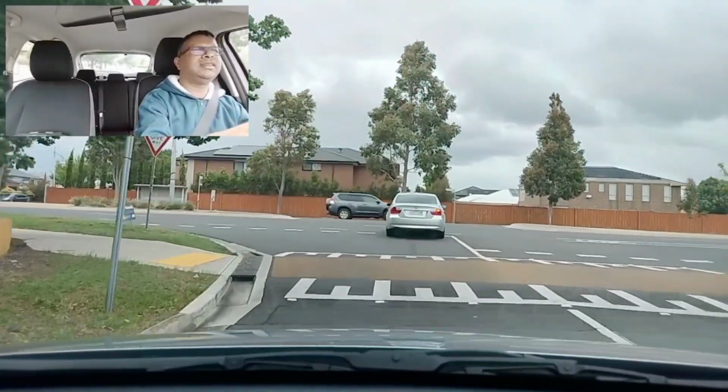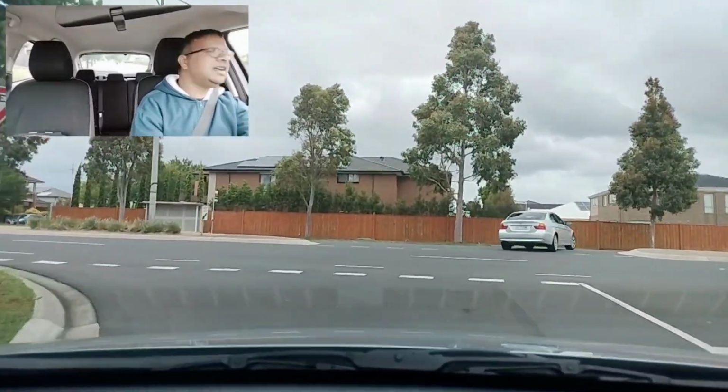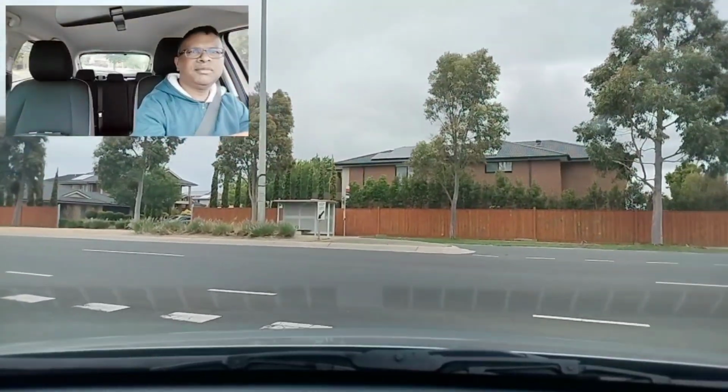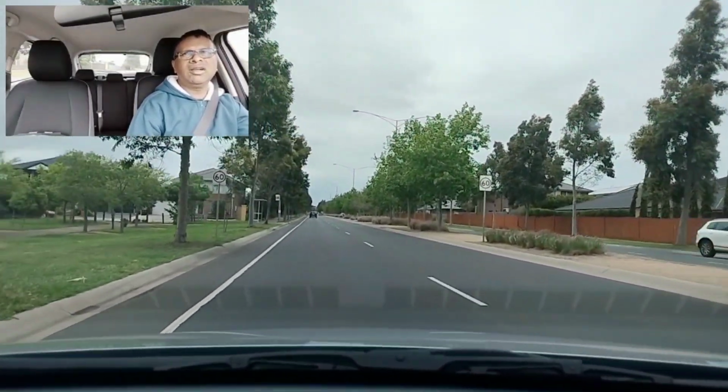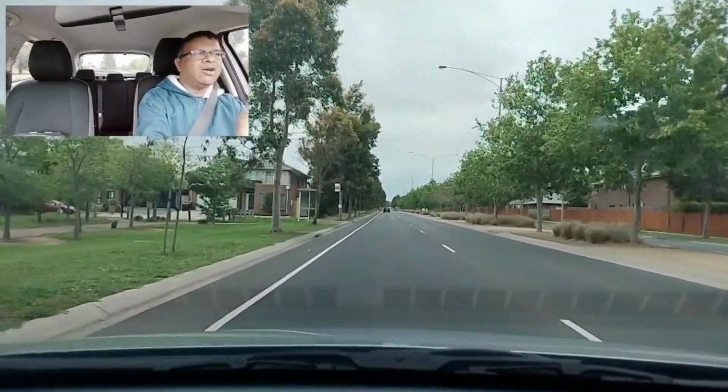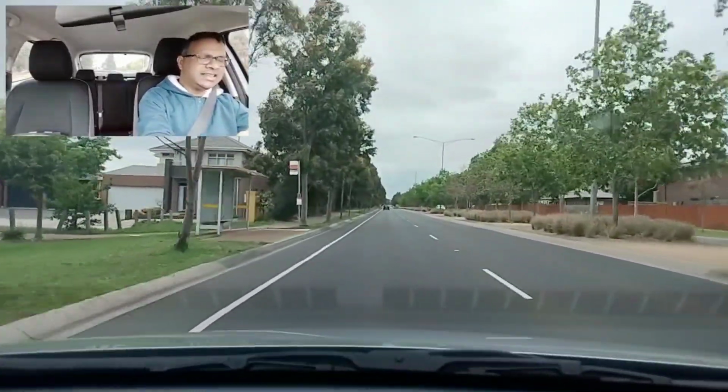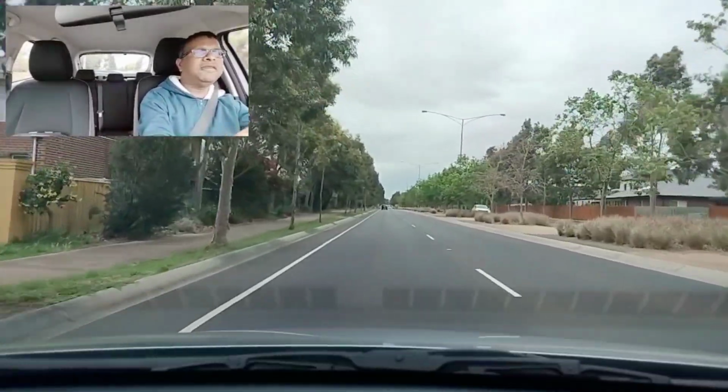Now I'm turning left, checking on the right side if any car is coming, no one coming. So I need to slow down before approaching, no traffic. Now I maintain the speed limit. It's a 60 zone, and I'm driving on 55.